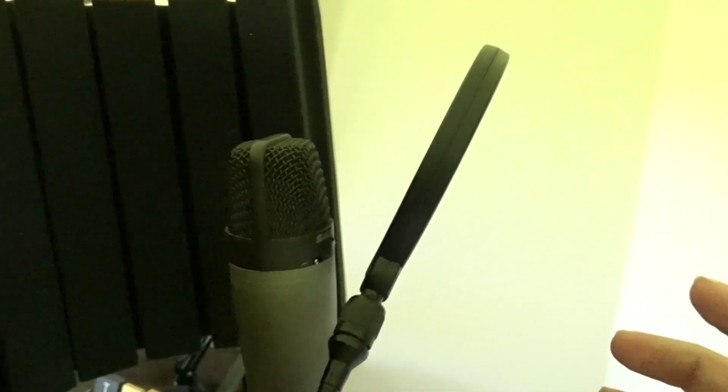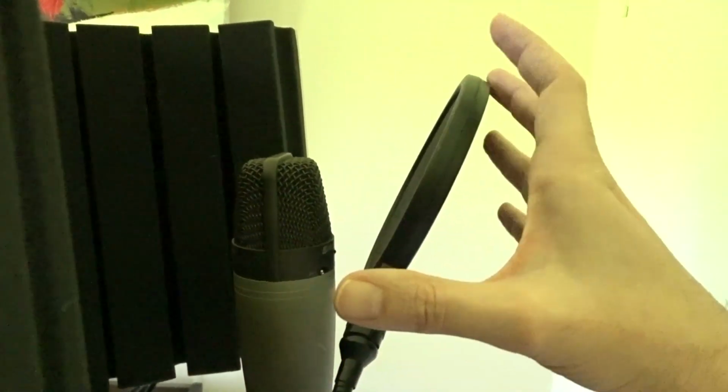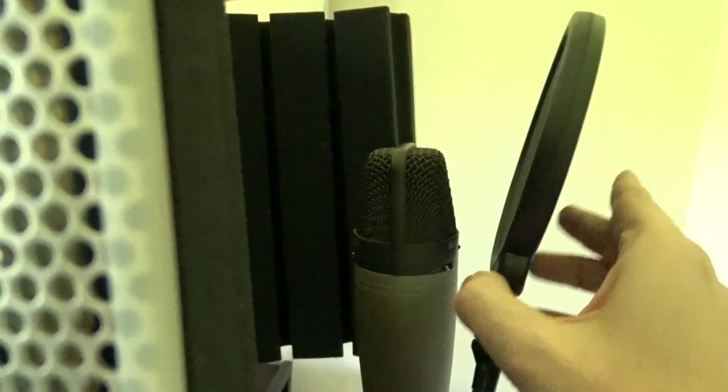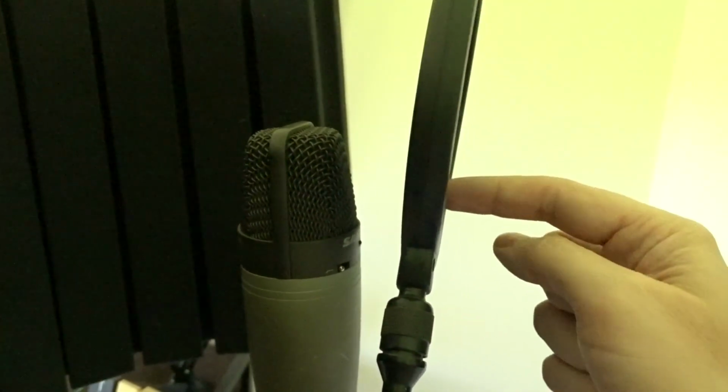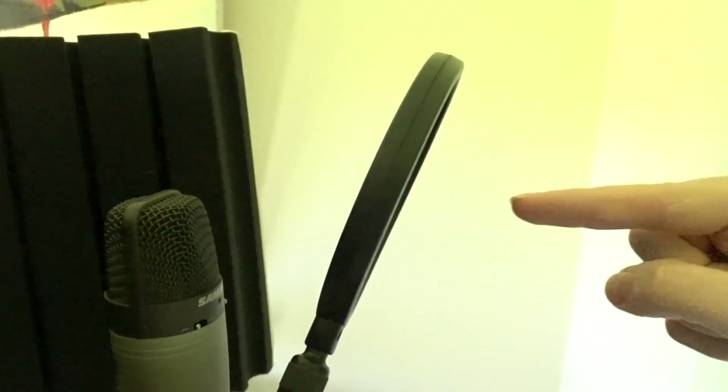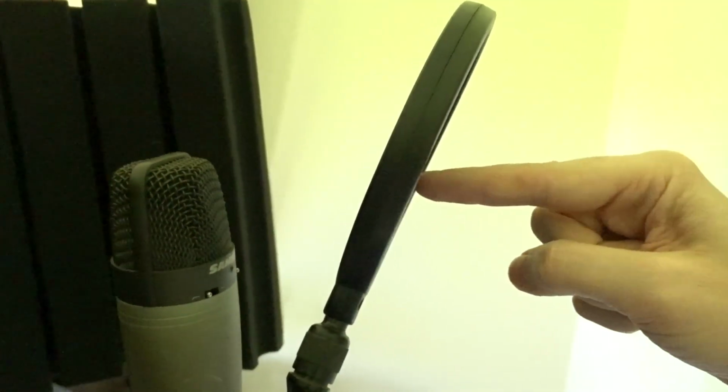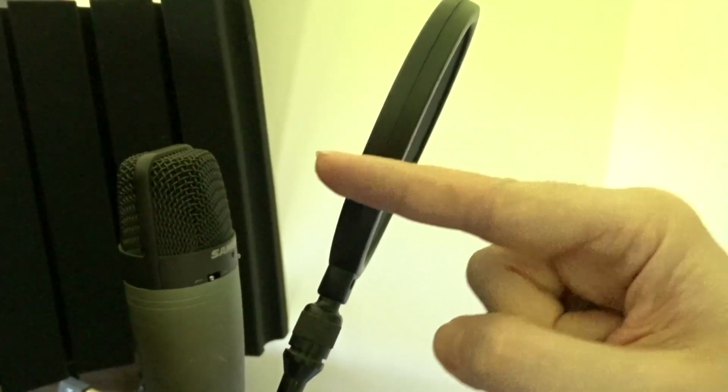You will see that I've got my pop shield at an angle. Normally people will put it like this. But I have learned that even if you put it like this, the wind from your mouth can still move through. But if you have it at an angle, like that, then when the wind from your mouth hits the pop shield, it will reflect and it will miss the microphone. So this is a great tip.